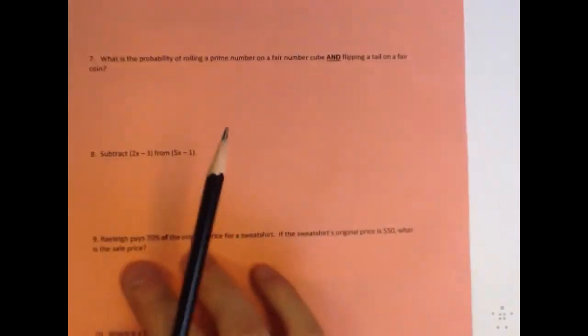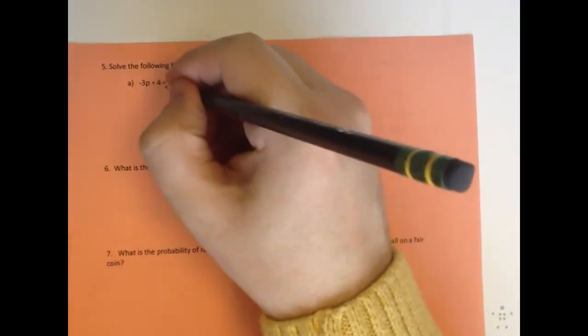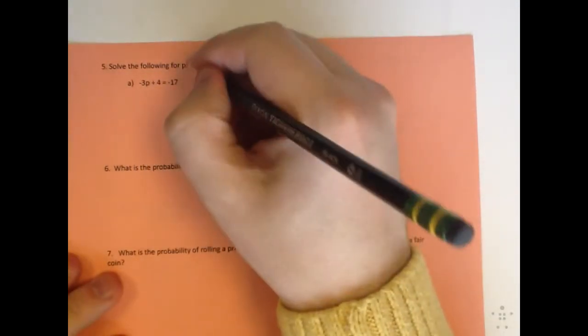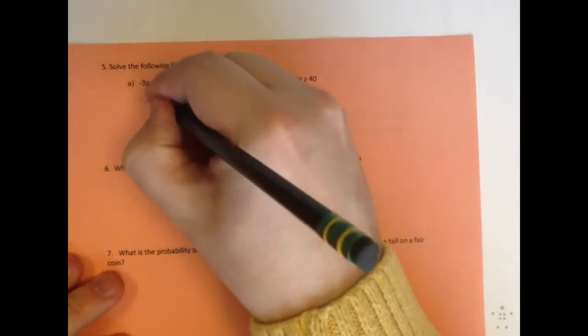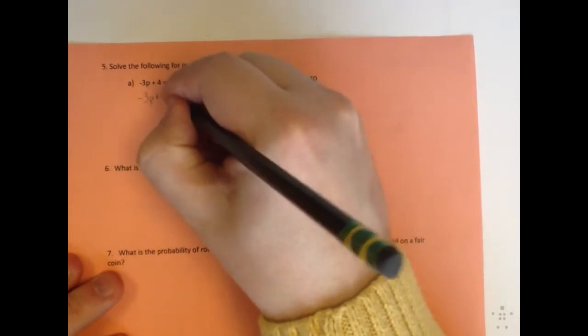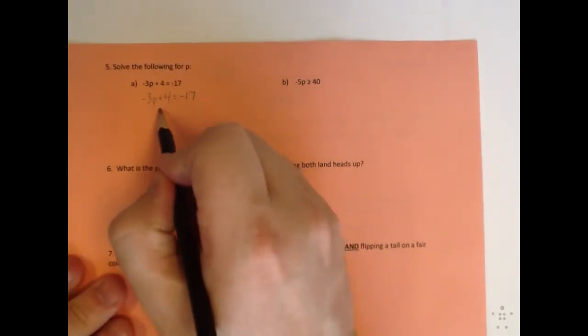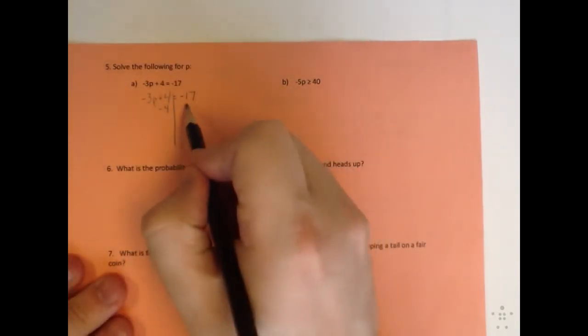Okay. Flip her over to the back. All right. The two easiest problems, I think, because this is just what we were doing a couple weeks ago or last week. So we're solving for the variable. First step, rewrite it. Don't tamper with the evidence. Negative 3p plus 4 equals negative 17. In order to isolate the p, I need to solve by undoing. To undo the 4, I will subtract 4 from both sides.